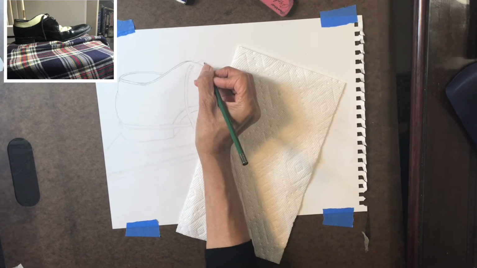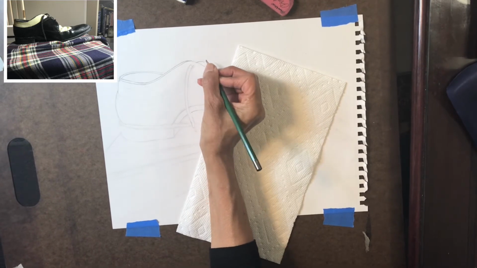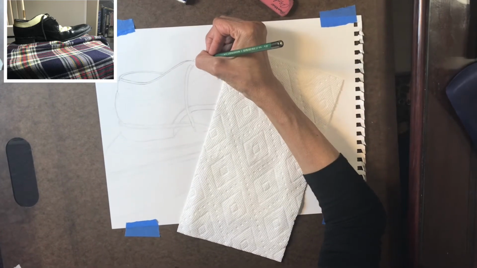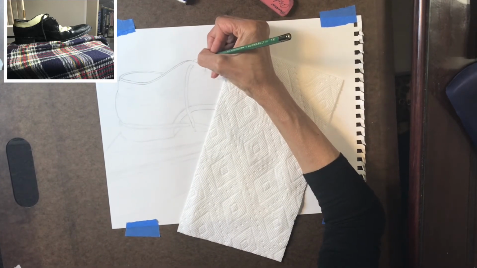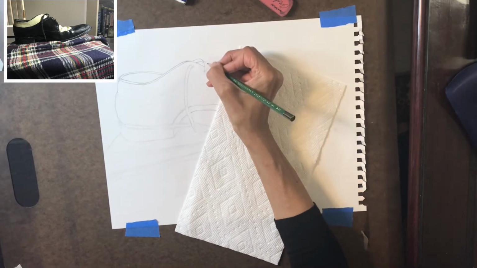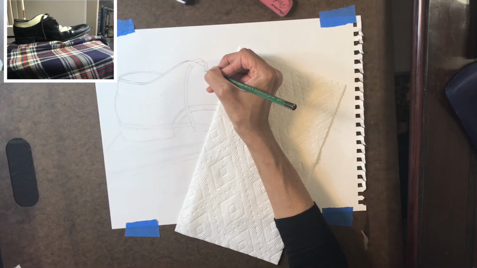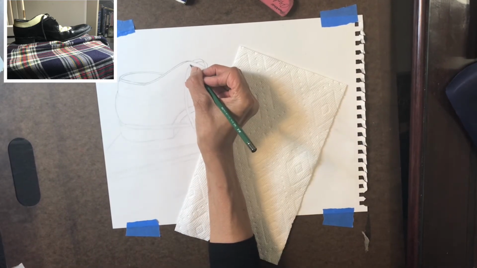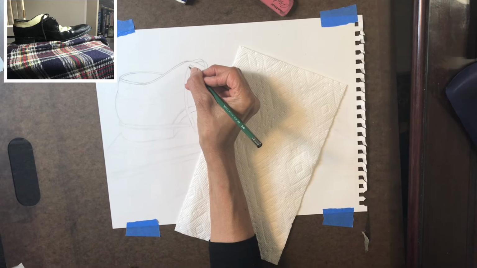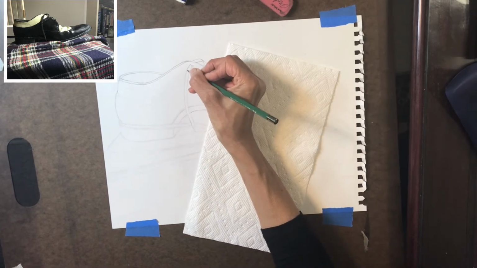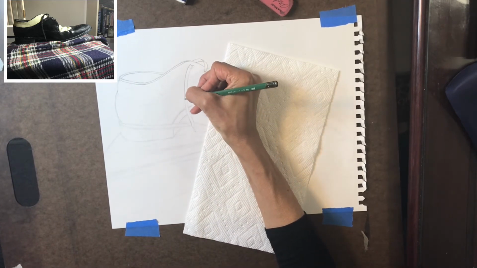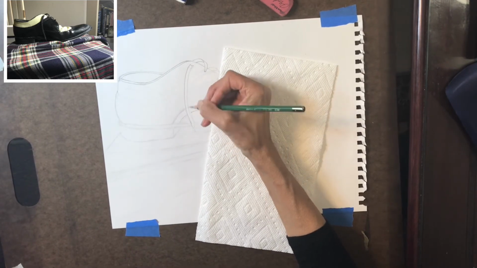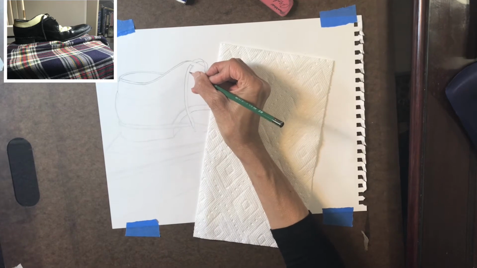I'm going to assert the line of the shoelace a little more, because this is now where I'm putting in the details, and I'm fairly confident that I know where the contour lines are going to go, so I don't really have to worry about jacking up the drawing if that might be a concern.